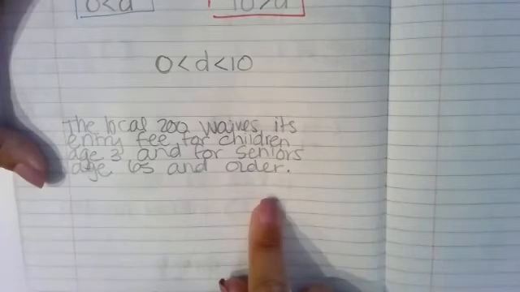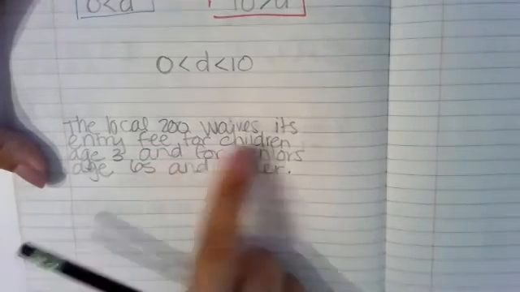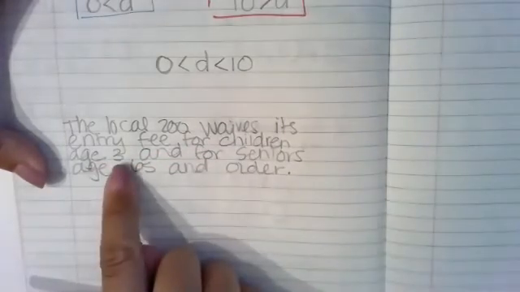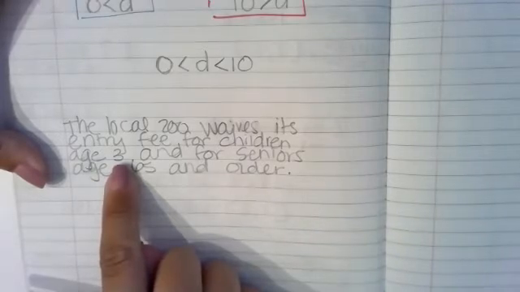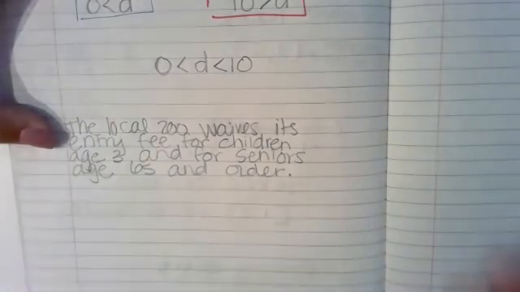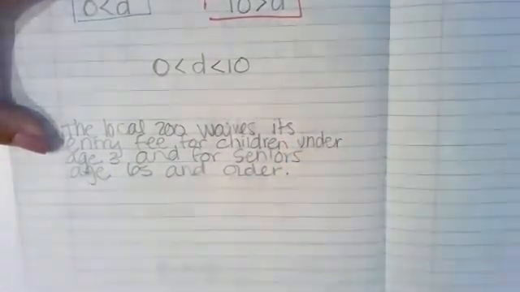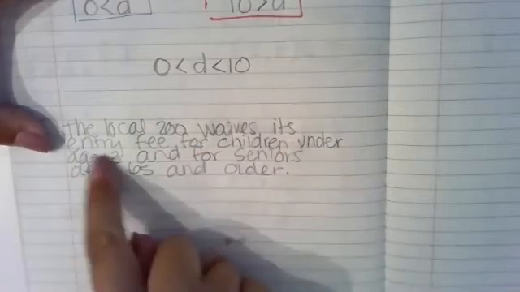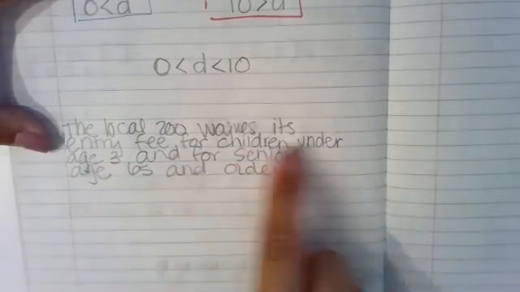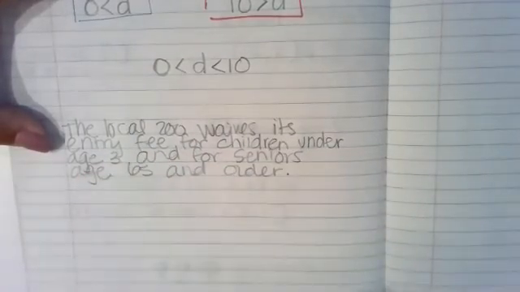So my first inequality is for children age 3. Children age 3. That doesn't make sense, so I left out a word, under. There we go. So it waives the entry fee for children under age 3.